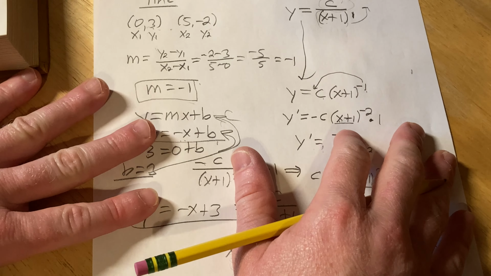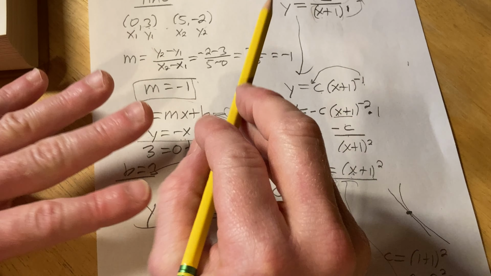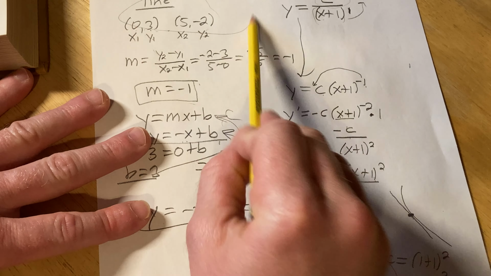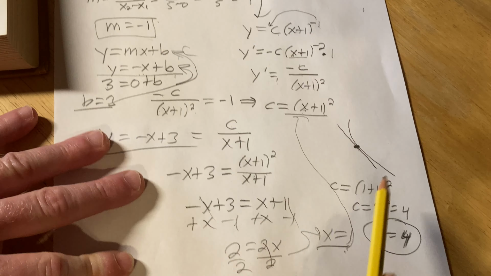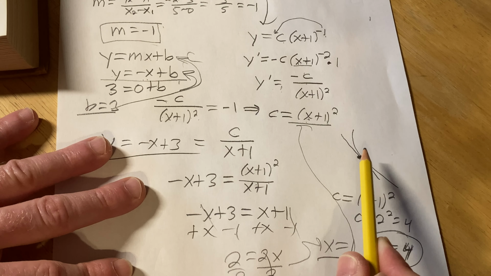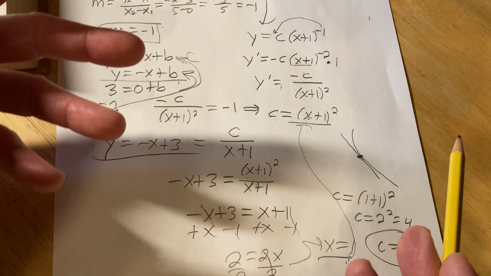So again, the original question wanted us to find c such that the line connecting these 2 points is tangent to this curve. What does that mean? That basically means this. It means the line just touches at a single point. When that occurs, 2 things actually happen.